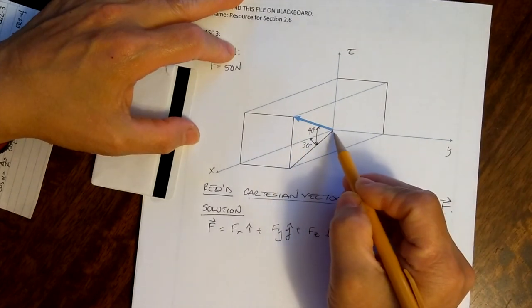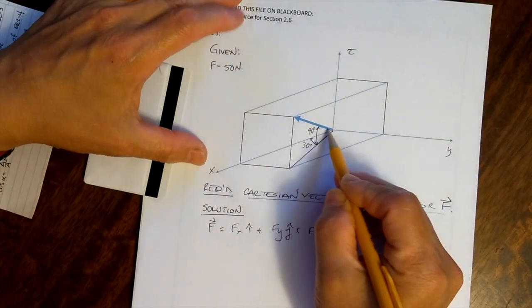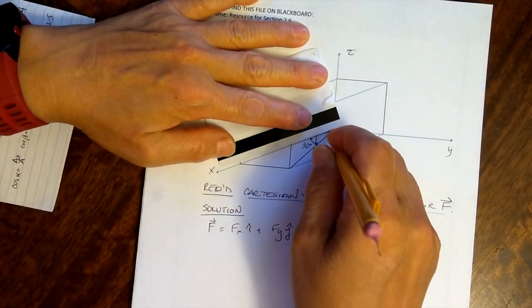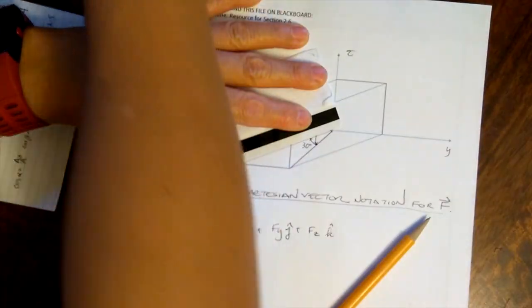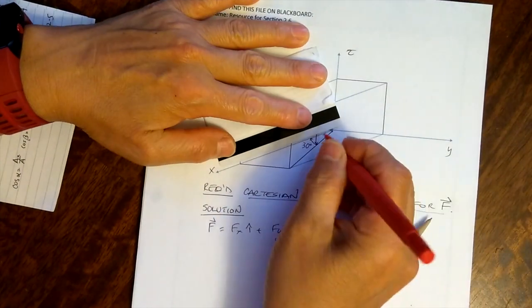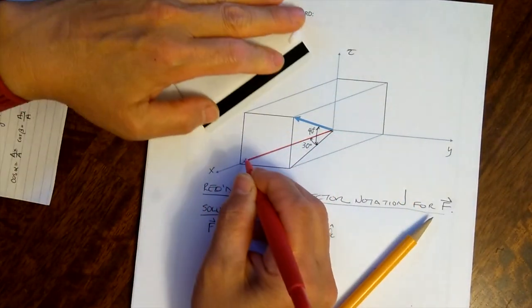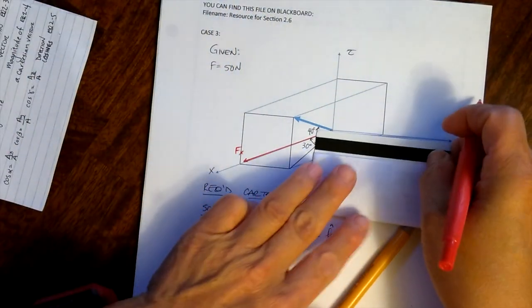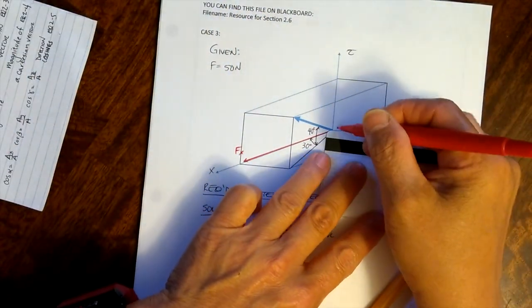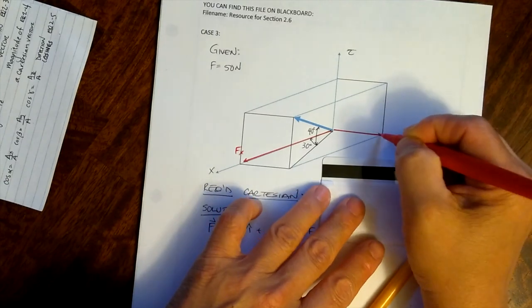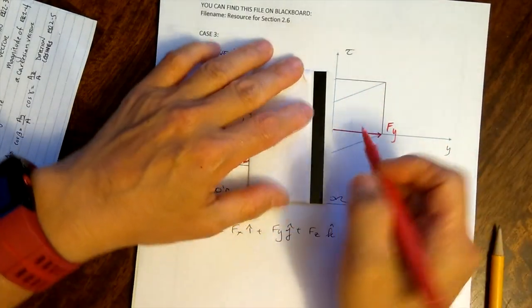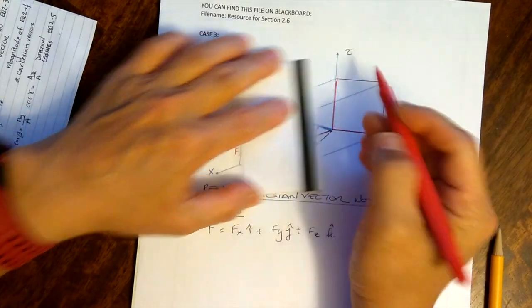The x, y, and z components of this force vector F lie along here. Okay, so we need this vector right here. That's F of x. We also need this vector right here. That would be F of y. And we need this vector.